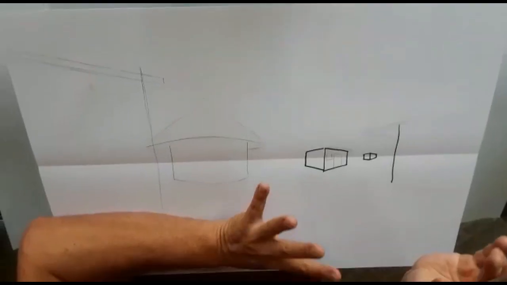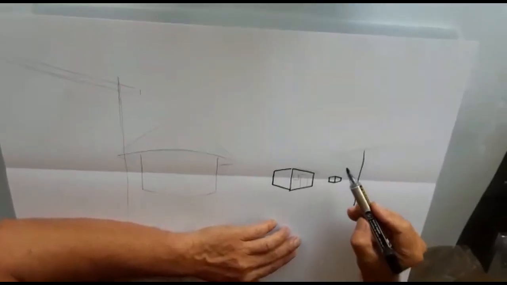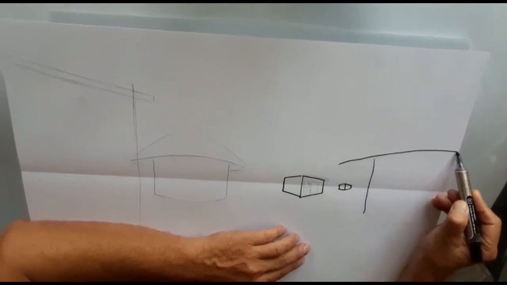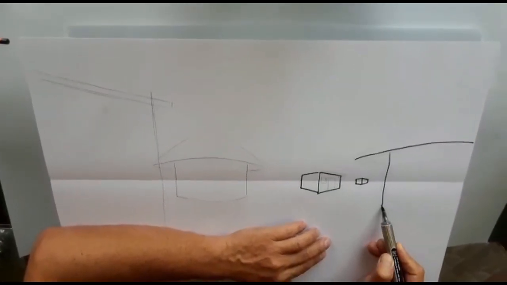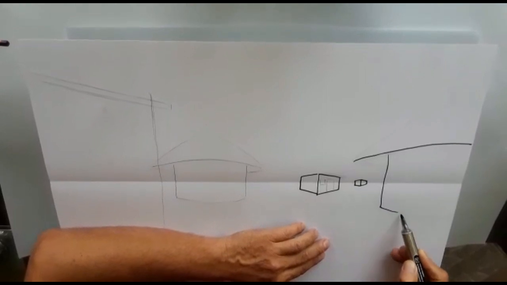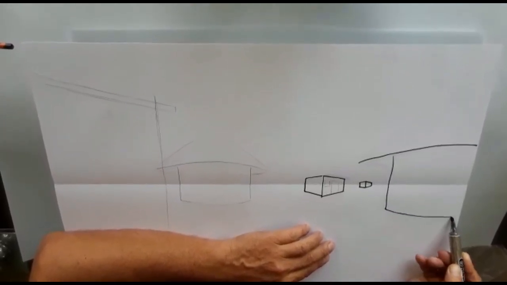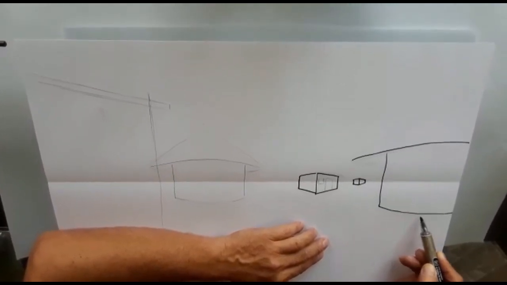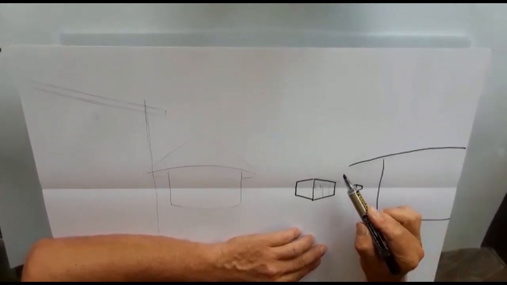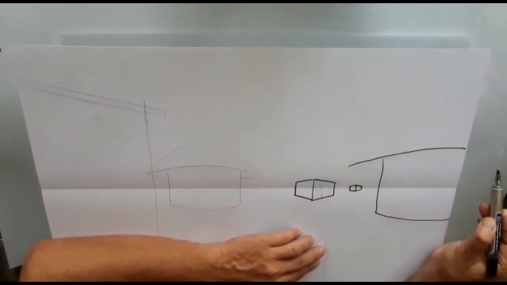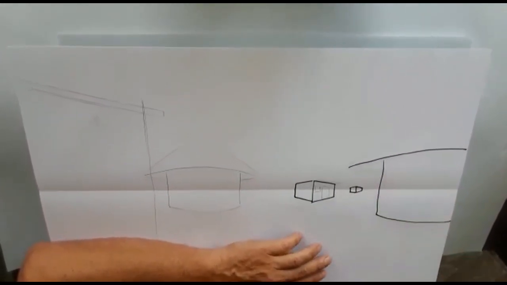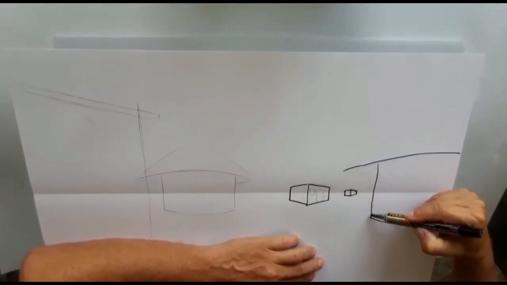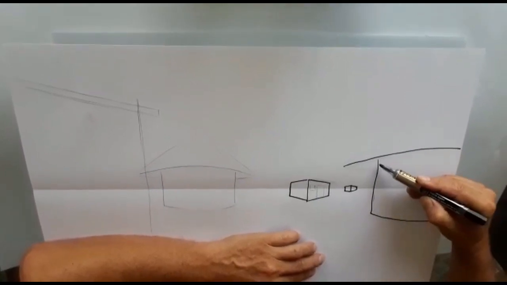Cylindrical. It will have an arch above the horizon, and it will have an arch at the bottom of the building, below the horizon. You'll see when it's below, the curve moves upwards. When it's above the horizon, the curve moves down, like a rainbow. You can see that the top and the bottom are just about the same length.